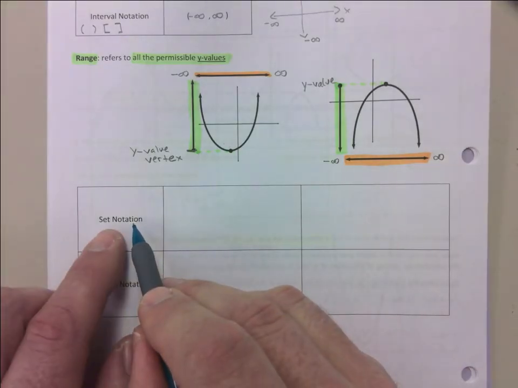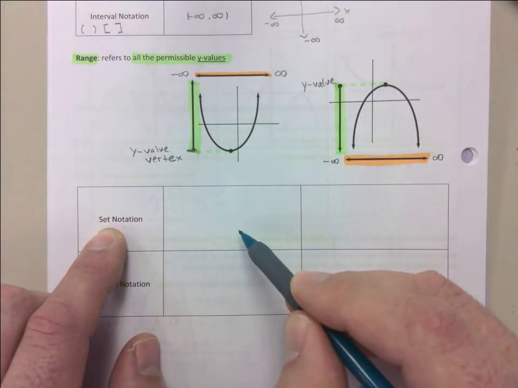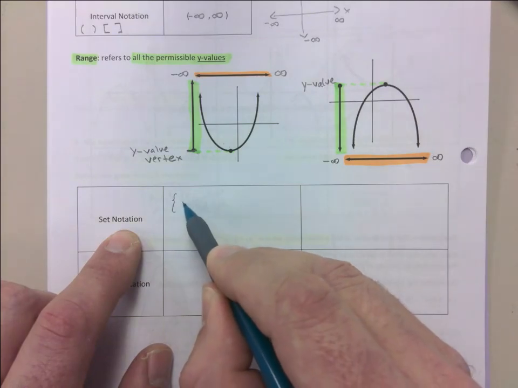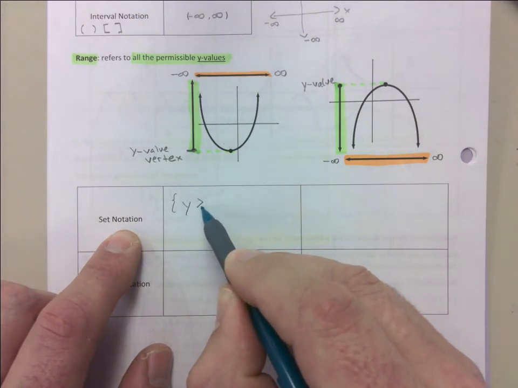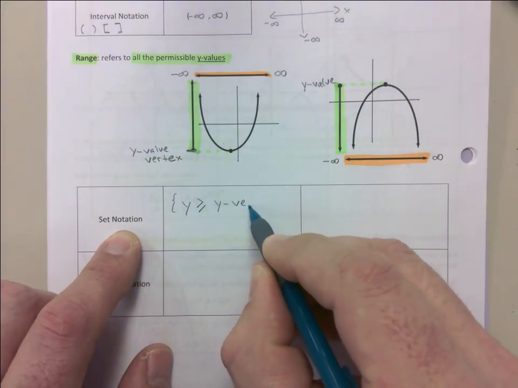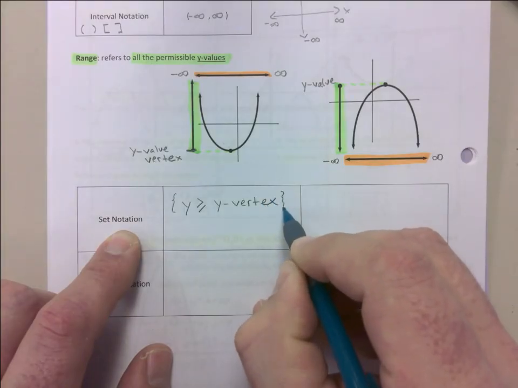So for set notation, for this first case here, set notation would be squiggly brackets, y is greater than or equal to the y of the vertex. That's all I'm going to say here. Squiggly brackets.